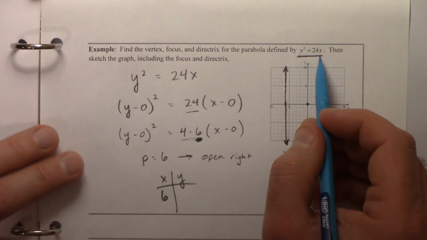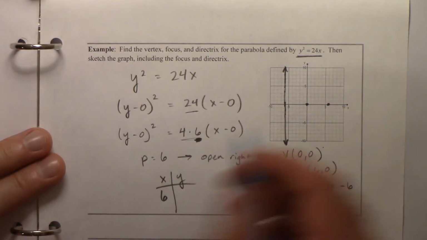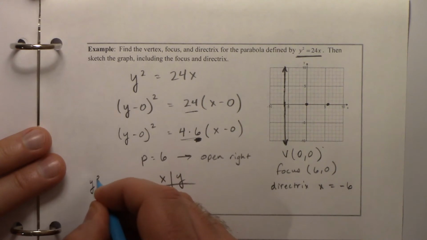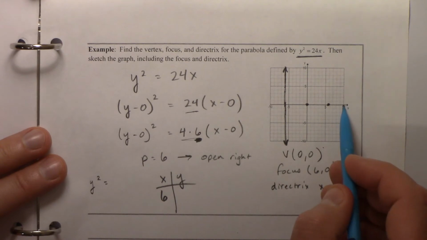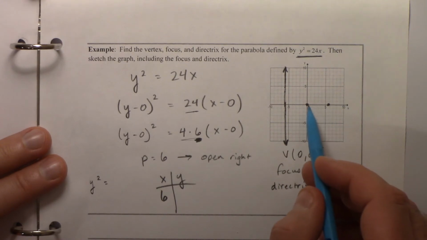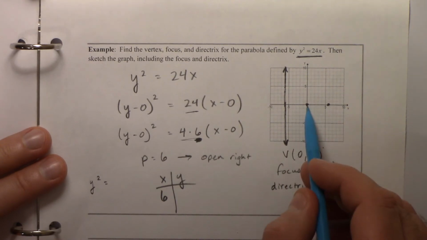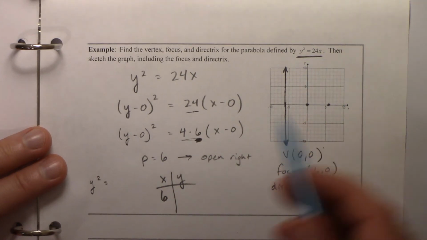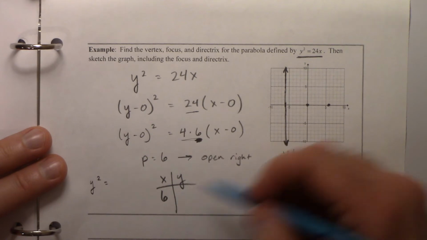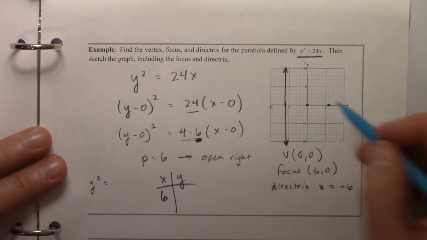Now notice what happens when we do that. If I plug a 6 in here, I get y squared, and it doesn't have to be 6, by the way. You could pick something like 10, or you could pick something like 3. You could pick anything to the right of the vertex. So any x value over here would be a fine choice. I just like to use the x coordinate of that focus point.